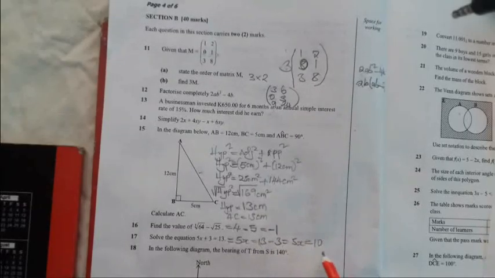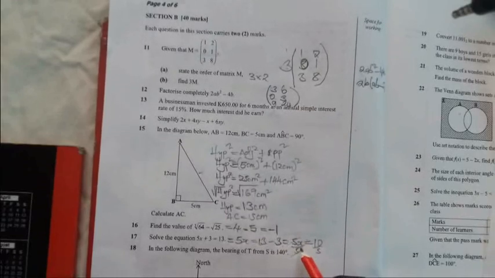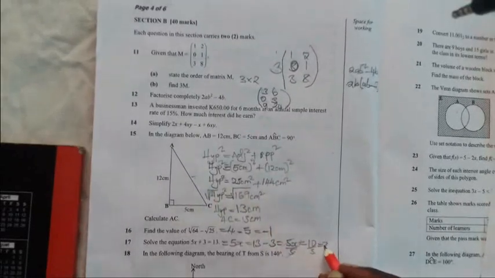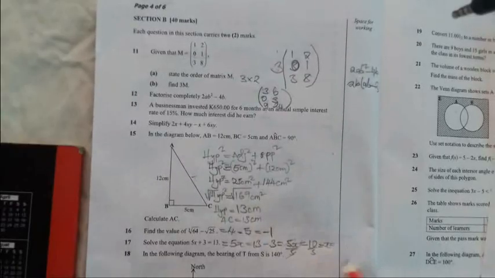Then we divide both sides by 5, so this cancels out, leaving us with x equal to 10 divided by 5, which goes 2 times, so x is equal to 2.